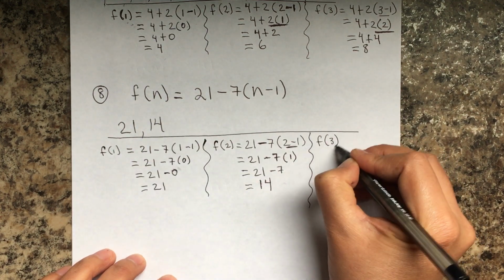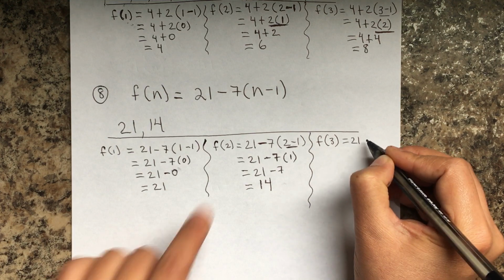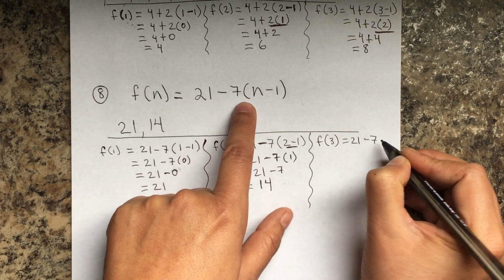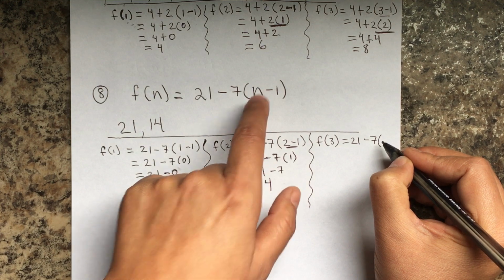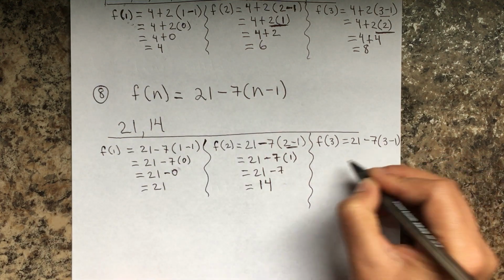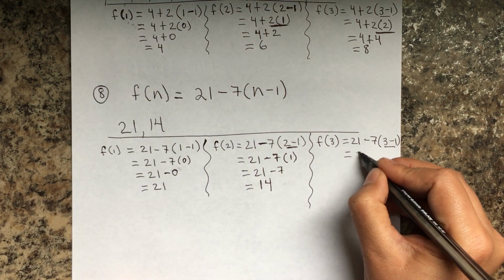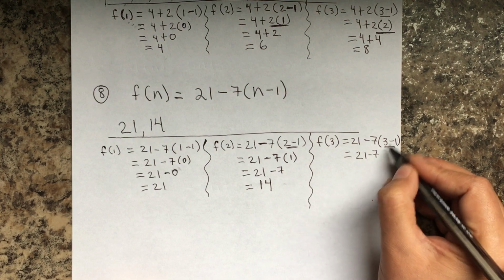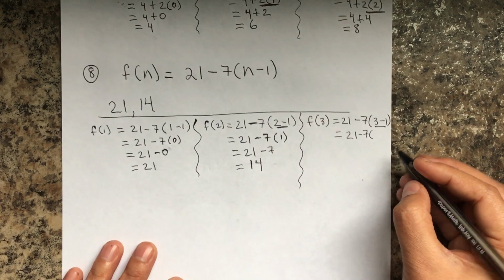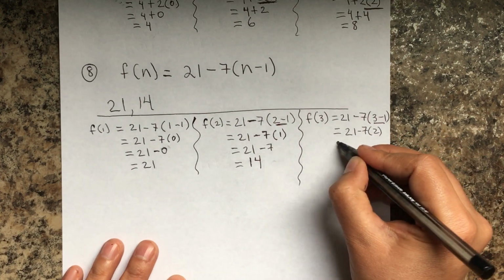f of 3 equals 21 minus 7 times 3 minus 1. Simplify parentheses first, the rest stays the same. Inside of the parentheses we get 3 minus 1 is 2.